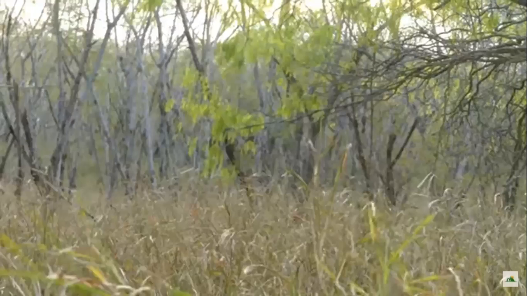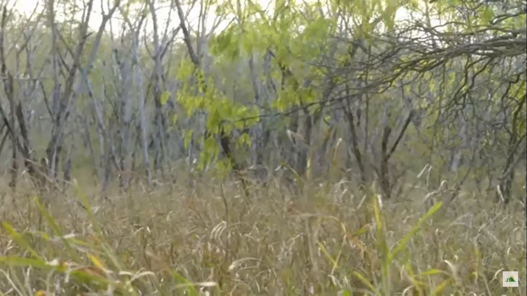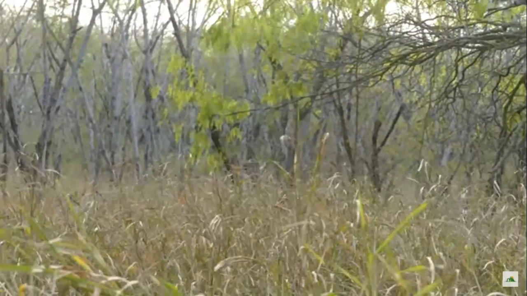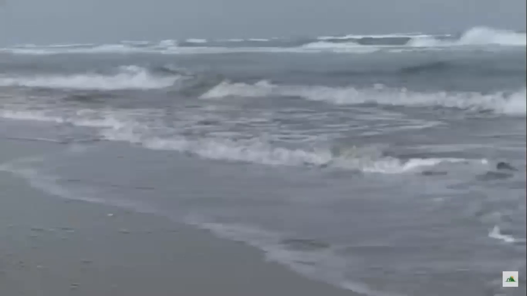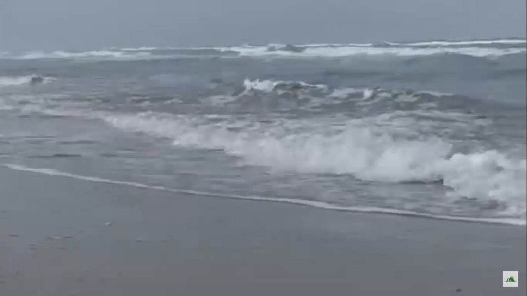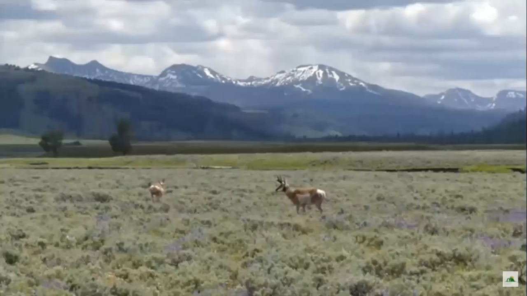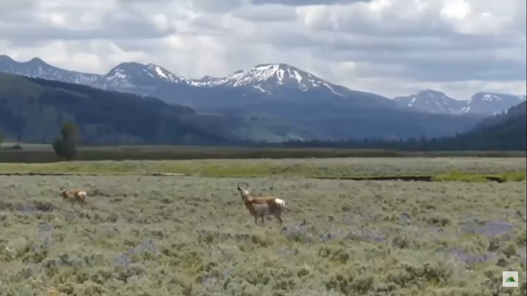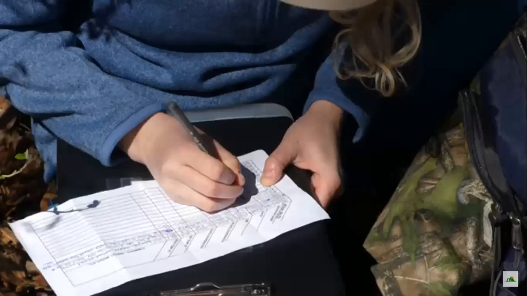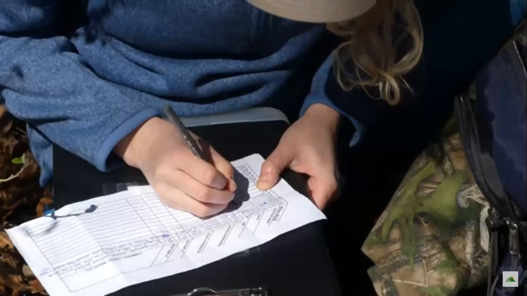Can you think of an ecosystem that you enjoy spending time in? Maybe you like going on vacation to the beach or mountains, or playing soccer at a park. What animals and plants do you find in those places? When you make observations about the natural world, you are learning about ecosystems just like scientists.